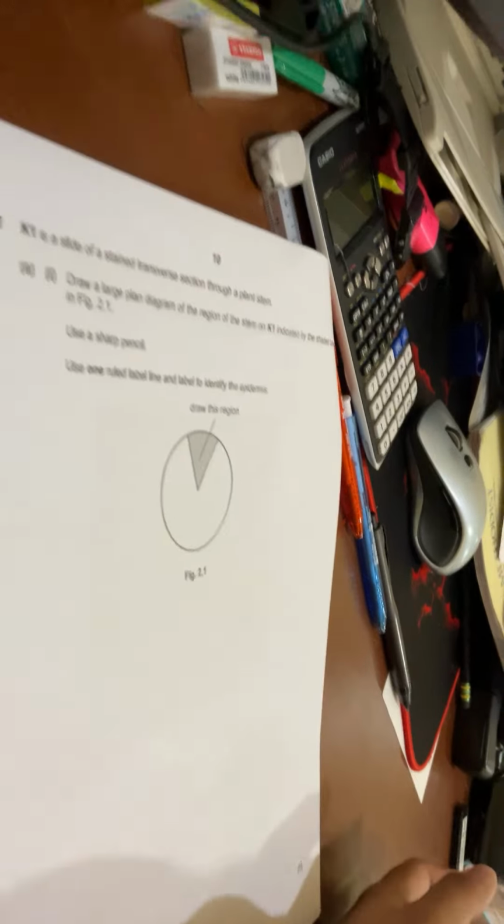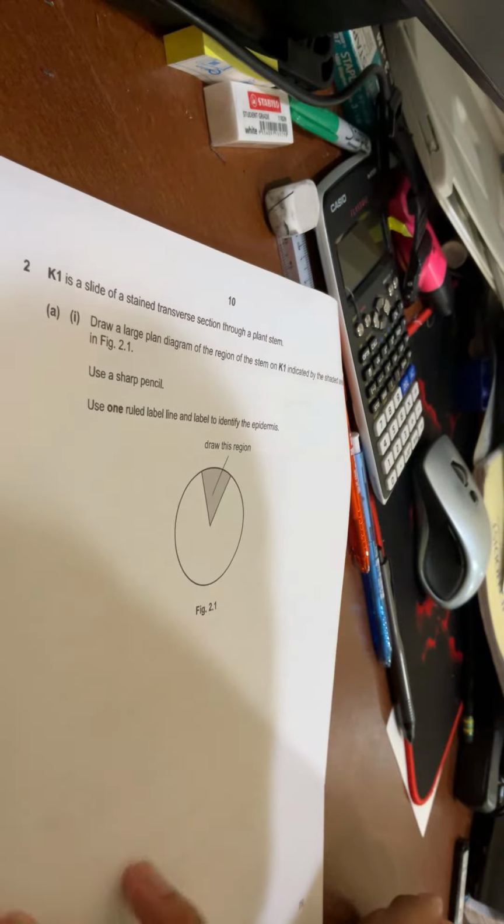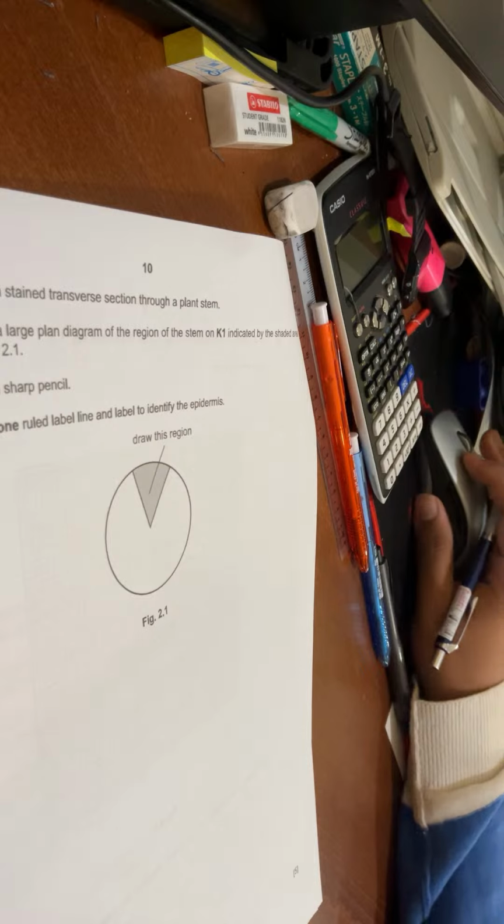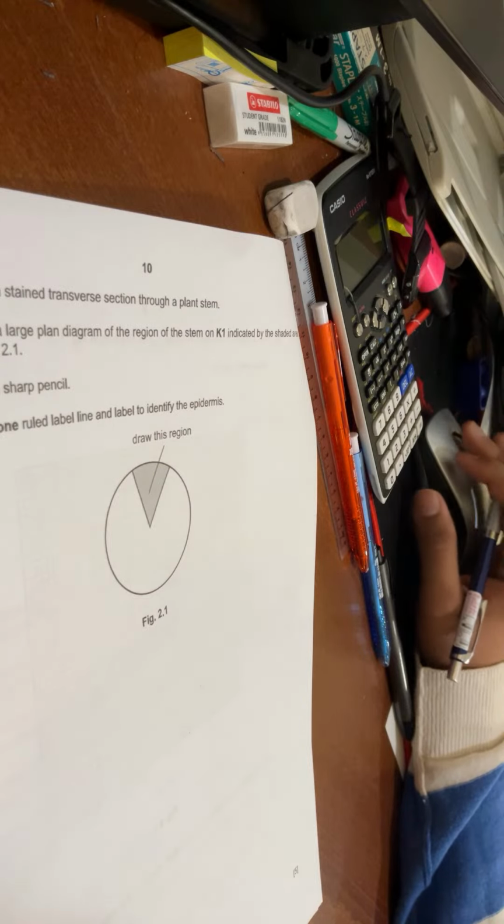Okay, K1 is a slide of a transverse section through a plant stem. Draw the region indicated by the shaded area. Use a sharp pencil and use one label line. Okay, so this is good. I have the leaf epidermis.